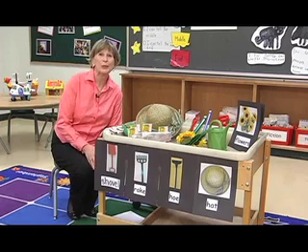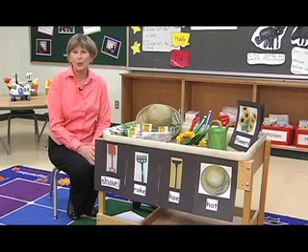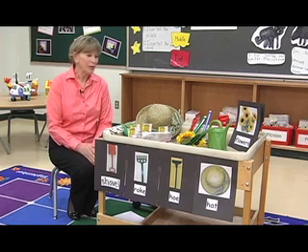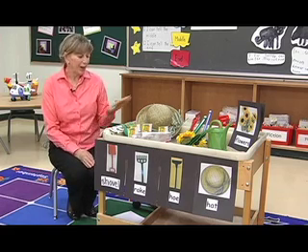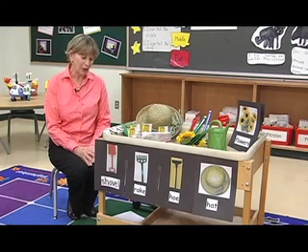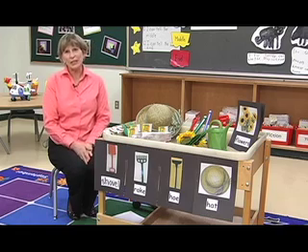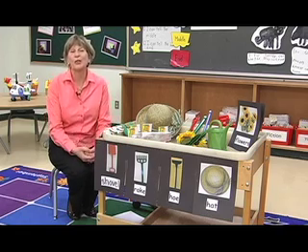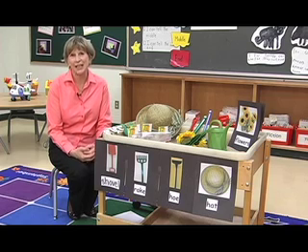Since we're working on a spring planting theme, I thought it would be a good idea to turn the sandbox into a garden. From the local dollar store, I purchased lots of supplies and tools that the children could use in the garden center. The focus is oral language, and we want the children to be able to use oral language in different contexts and different settings.